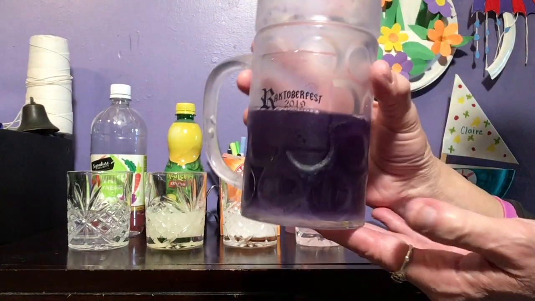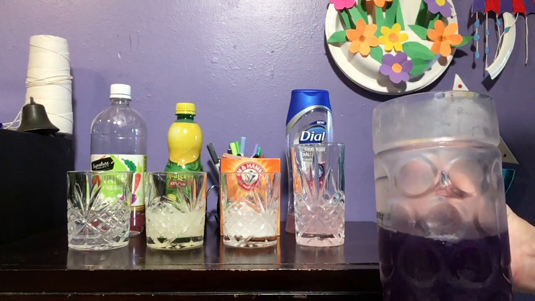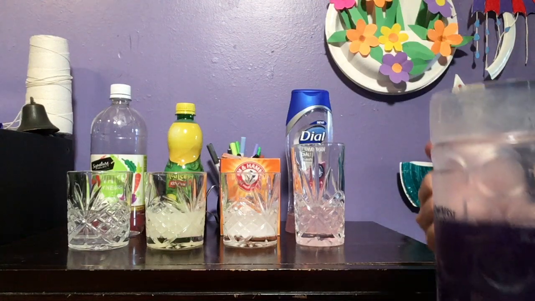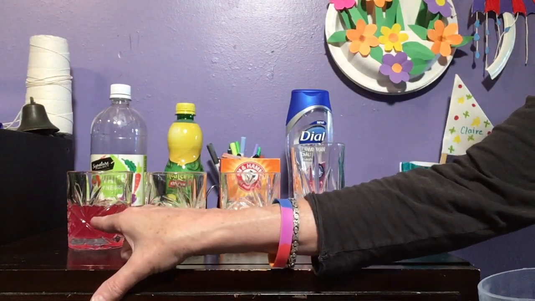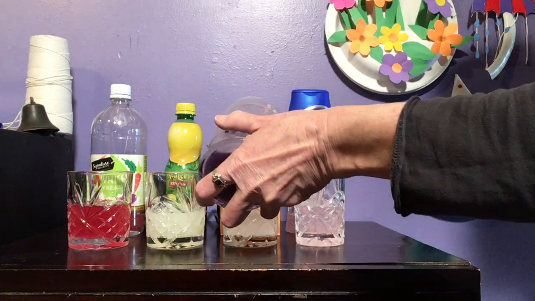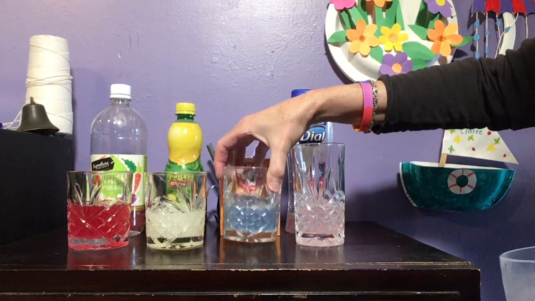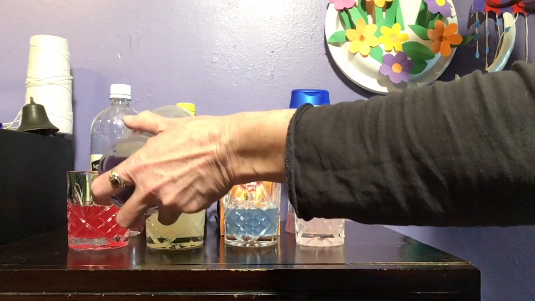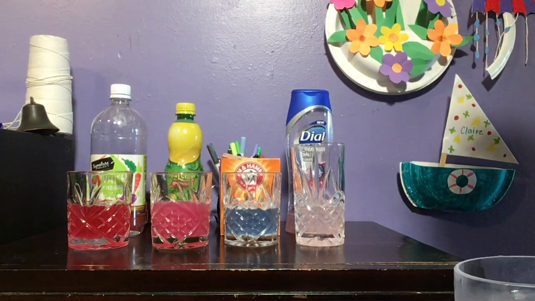Now, when we add our pH indicator, red cabbage juice, if it's an acid, we're going to expect it to be pink. If it's a base, we're going to expect it to turn blue. So let's start with the vinegar. That's pink, so that's an acid. Let's do the baking soda next. That's a base that turned blue. All right, let's try the lemon juice. That's another acid that turned pink.